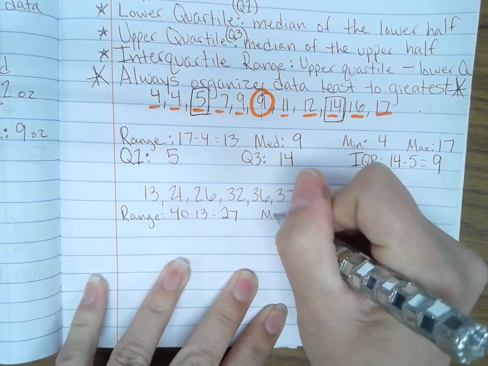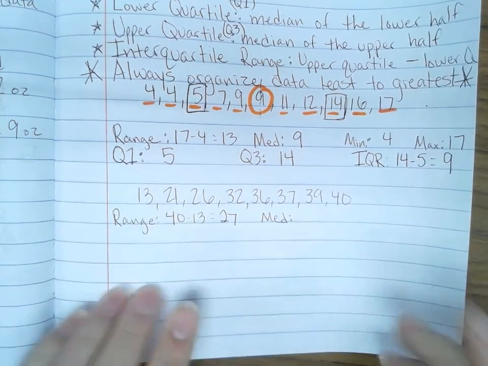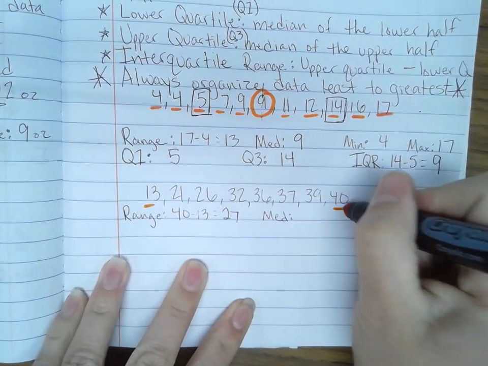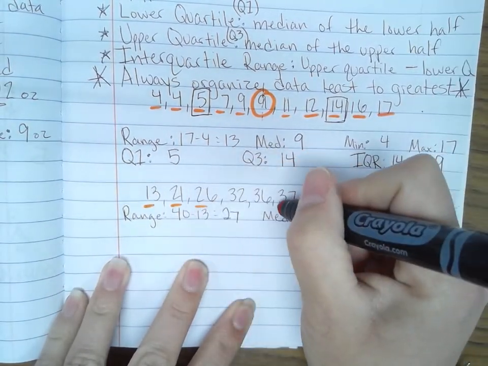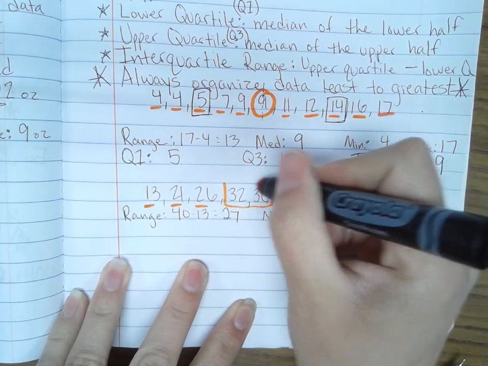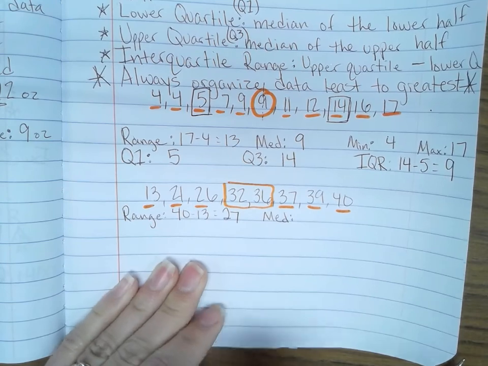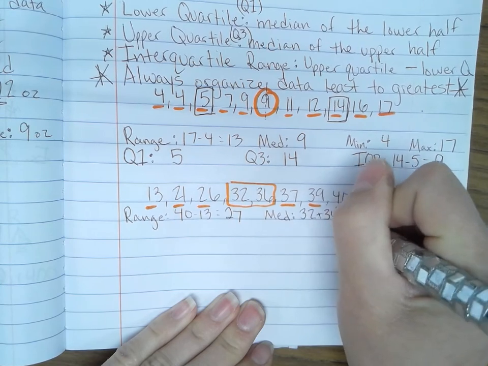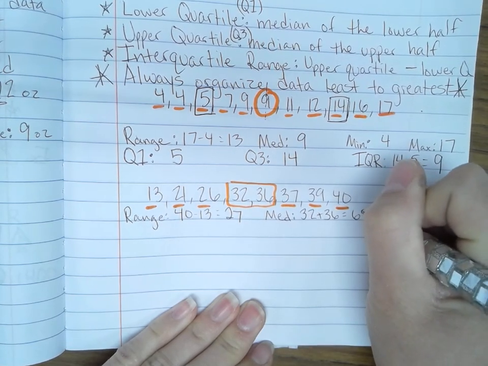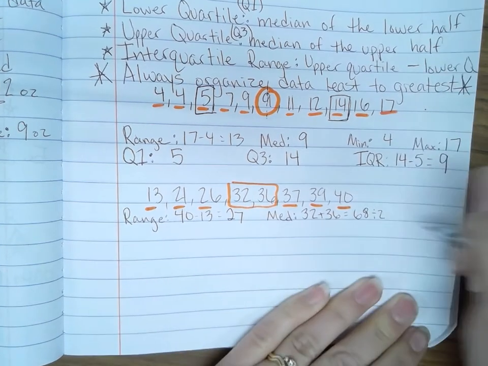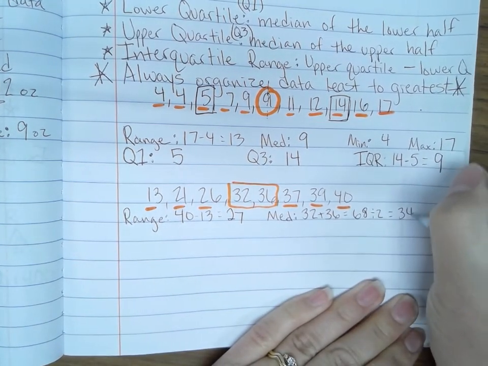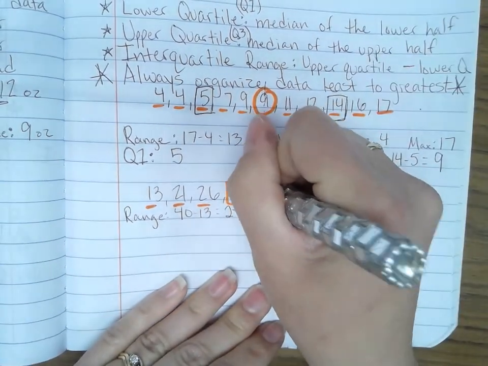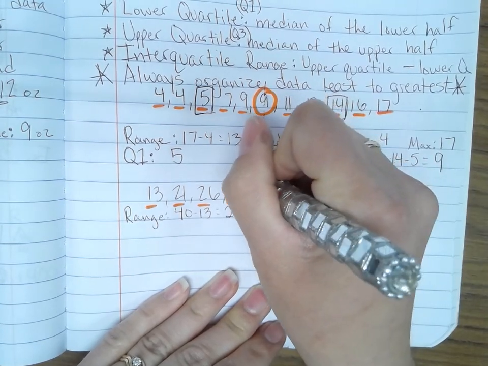Okay, the median. Let's find that middle number. So here we have, look for the middle. Okay, we have 2 of them in the middle. This is where we add them together, divide by 2 because there's 2 shared. So 32 plus 36 equals 68. Divide that by 2 and I end up with 34. So 34 is the median. And that would split the data right in half at 34.